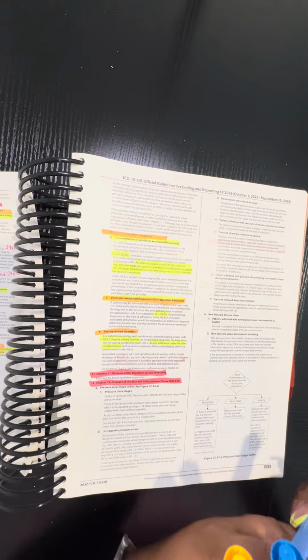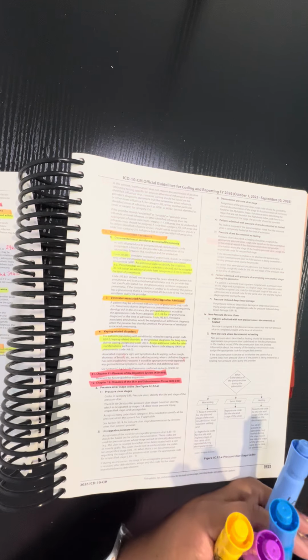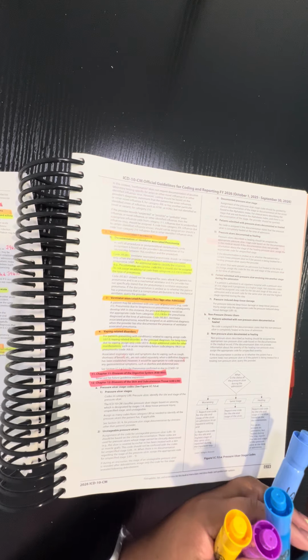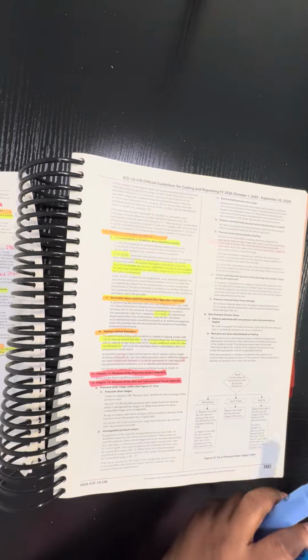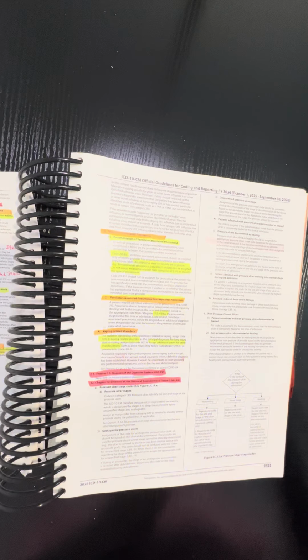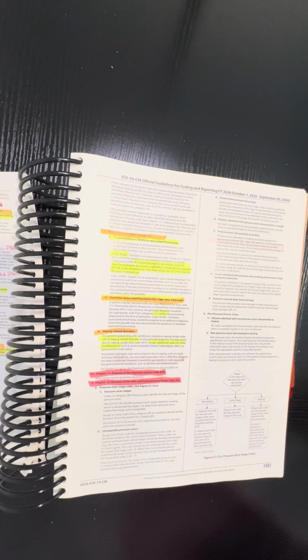So now I'm going to choose two different colors so that we can actually see how it looks. We'll just go ahead and do yellow and blue. Remember, you can choose any color that you want. However, I'm going to make sure that you are highlighting what you need to highlight and writing in here what you need to write.